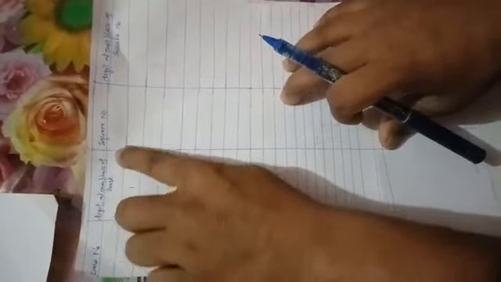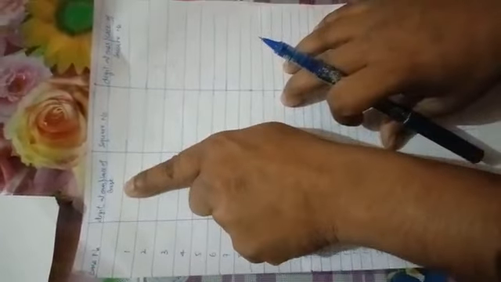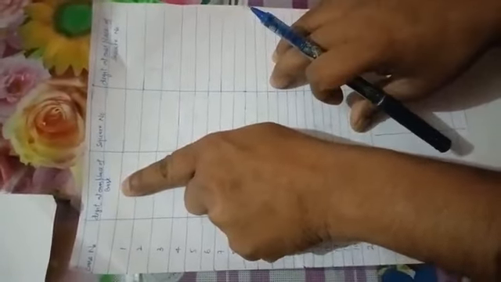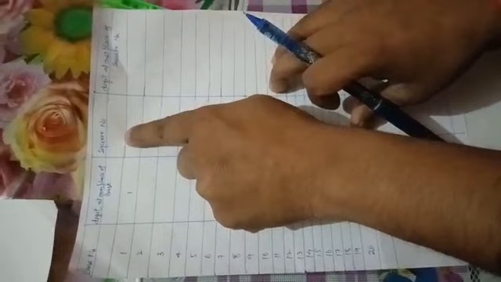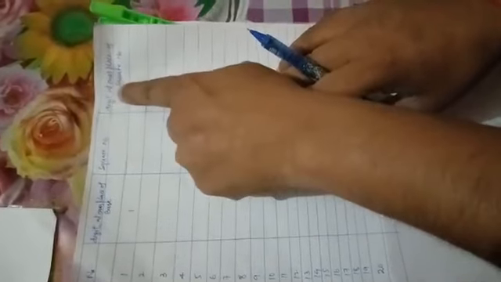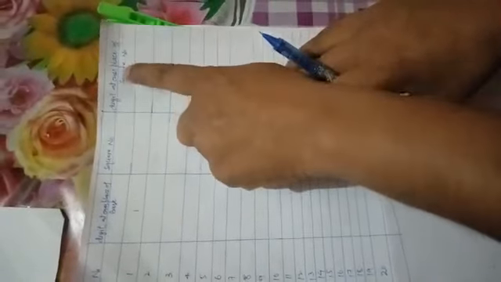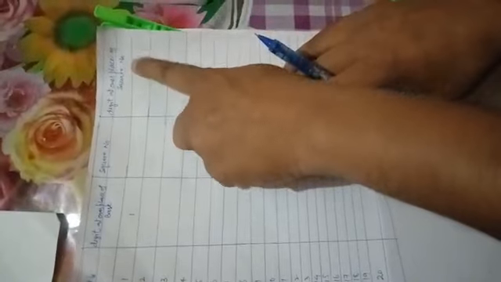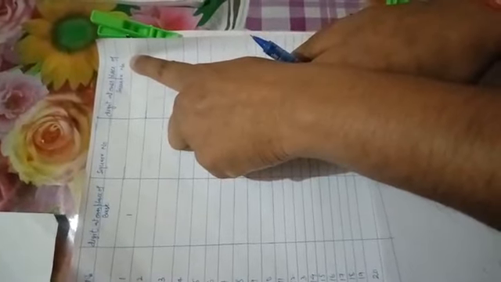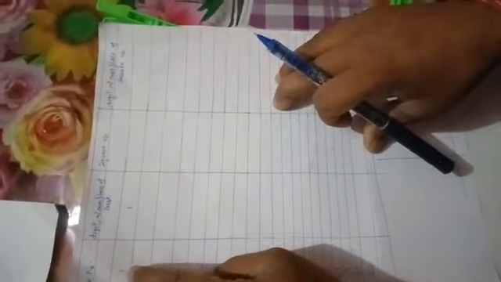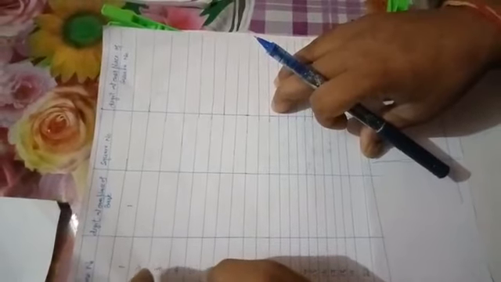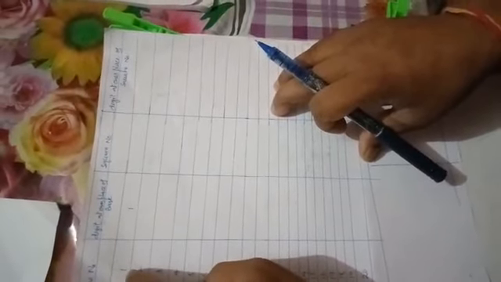Digit at one's place of base. After that we'll get the square number and the digit at one's place of the result, meaning the result which we have got after raising the base to power 2. Digit at one's place of square number.